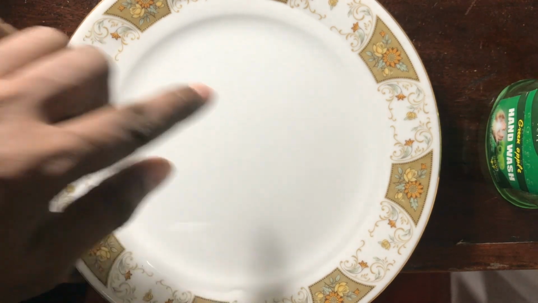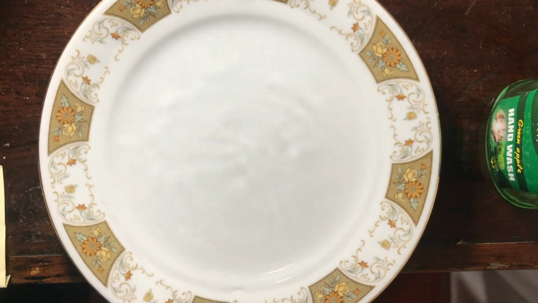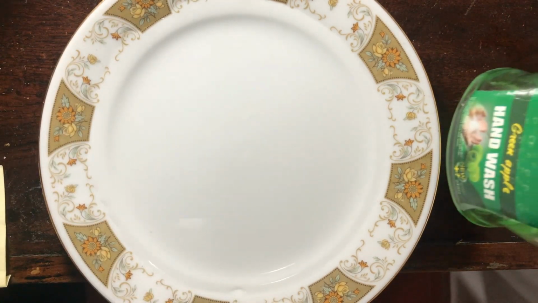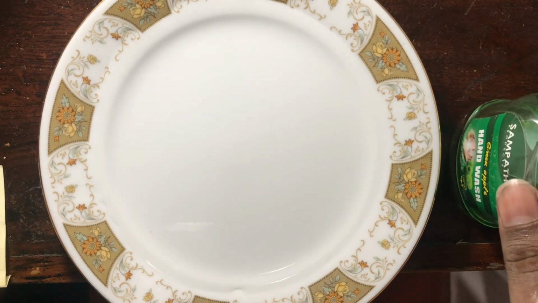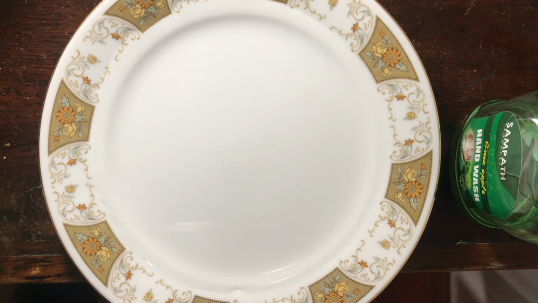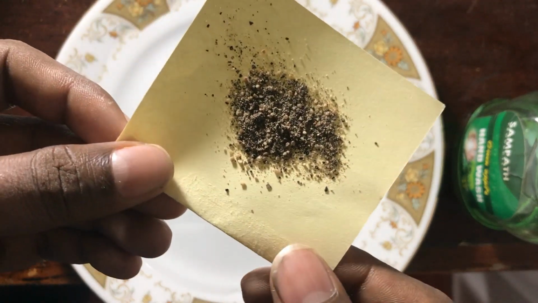So here you can see I have some water on this, and also I have a hand wash, or you can also take soap. And here I have some pepper powder.